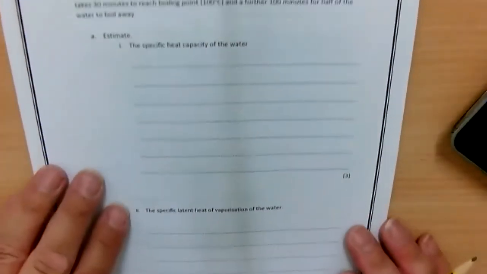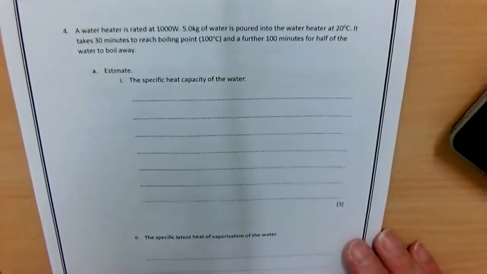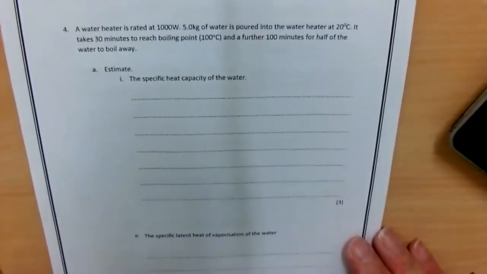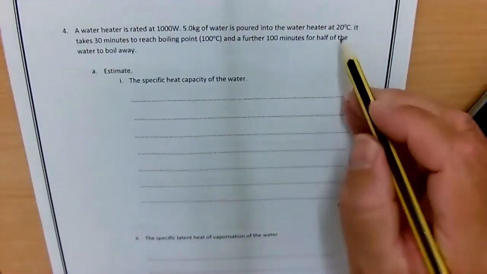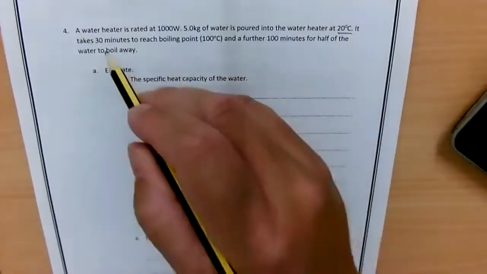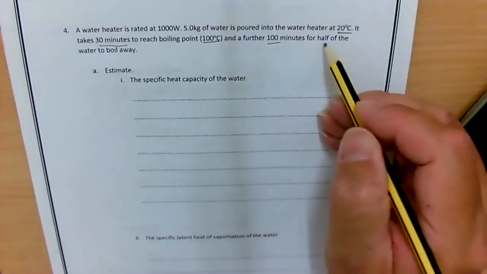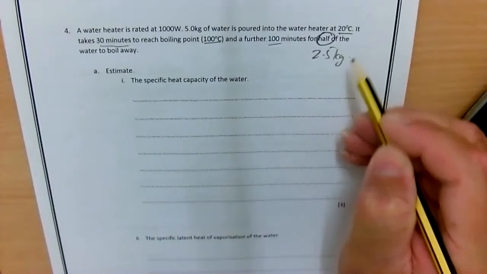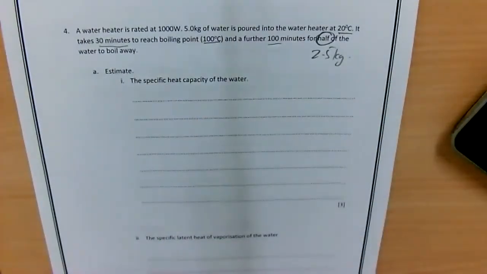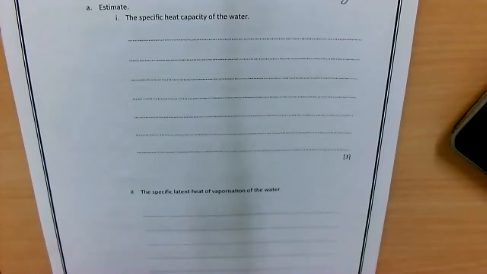Right, so now to specific heat capacity. This is something you did with Mr. Welsh. You've got a water heater, heat rated at 1,000 watts. You've got 5 kilograms of water poured into the water heater at 20 degrees Celsius. And it takes 30 minutes to reach a boiling point of 100 degrees Celsius and 100 minutes for half of the water, so that's 2.5 kilograms, to boil away, to change state into a gas, in other words. So then it says calculate the specific heat capacity of the water.